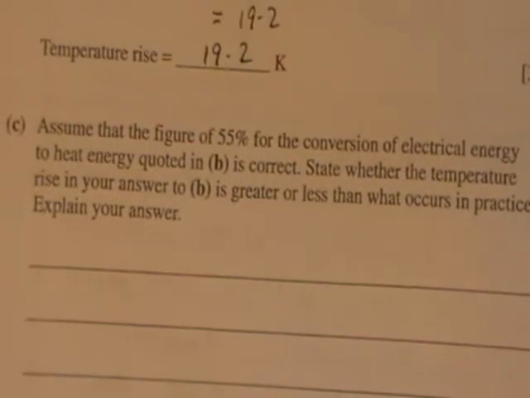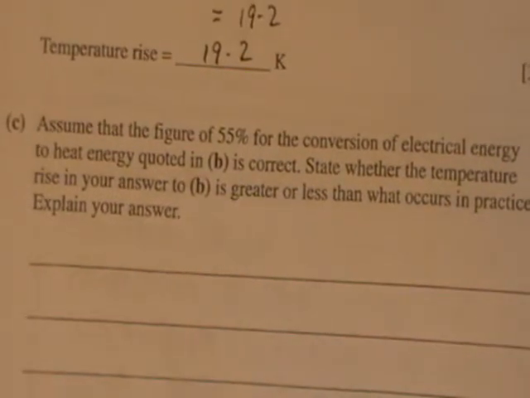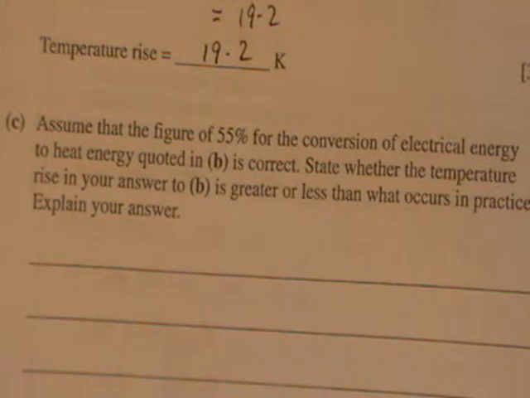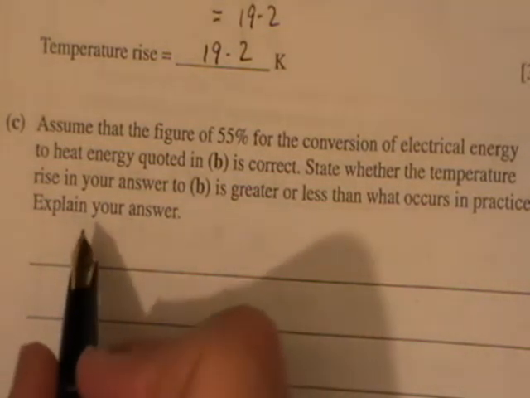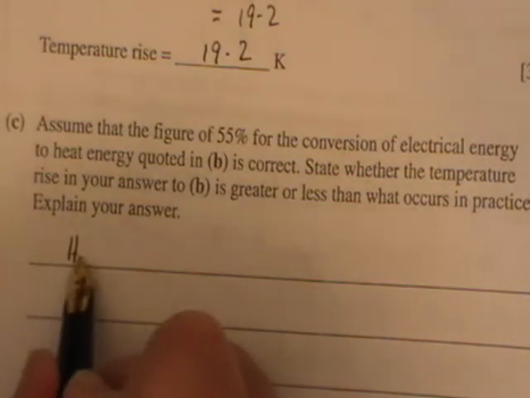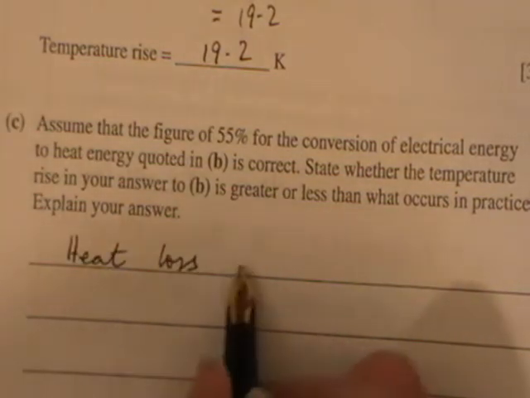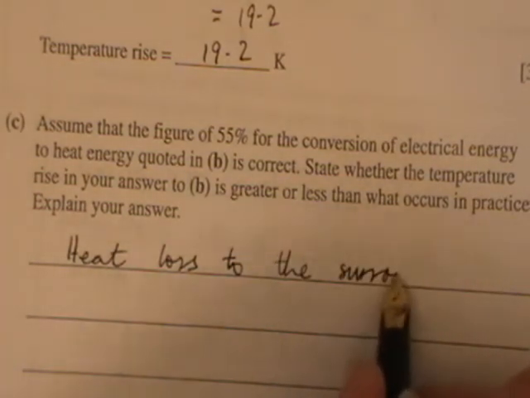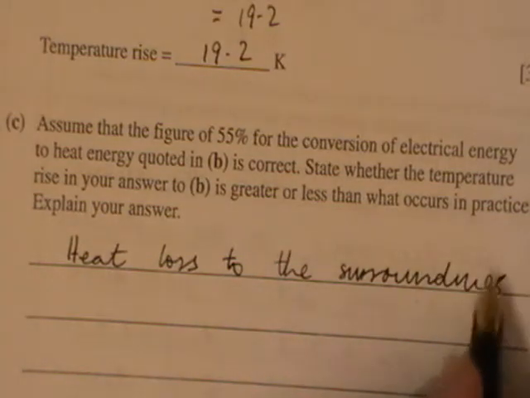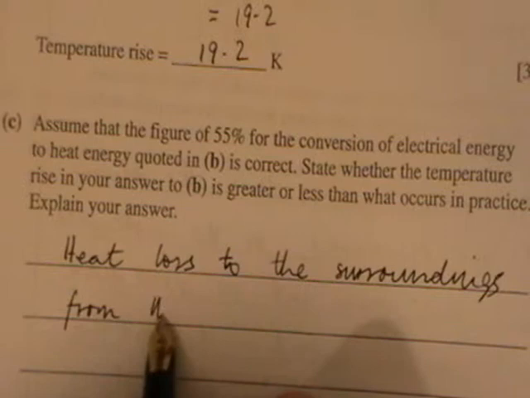We're then told to assume that the figure of 55% for the conversion of electrical energy is correct. State whether the temperature rise in your answer is greater or less than what occurs in practice. Well, the temperature rise is likely to be greater because there'll be some heat loss to the surroundings. So there'll be heat loss to the surroundings from the drill bit.